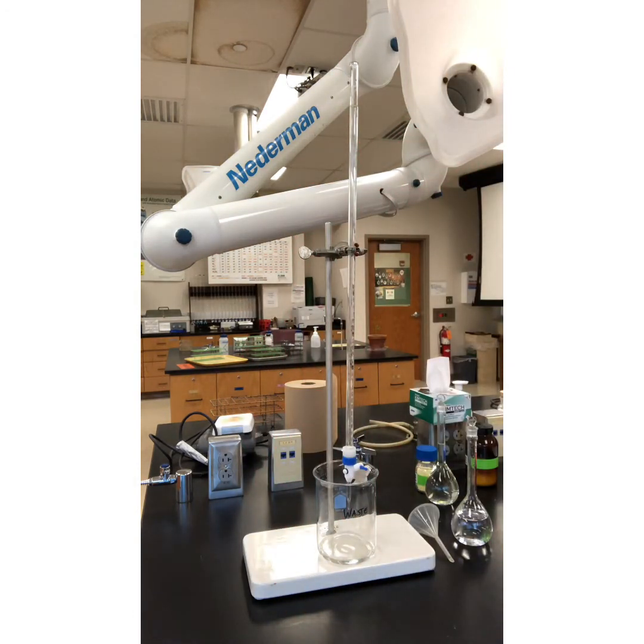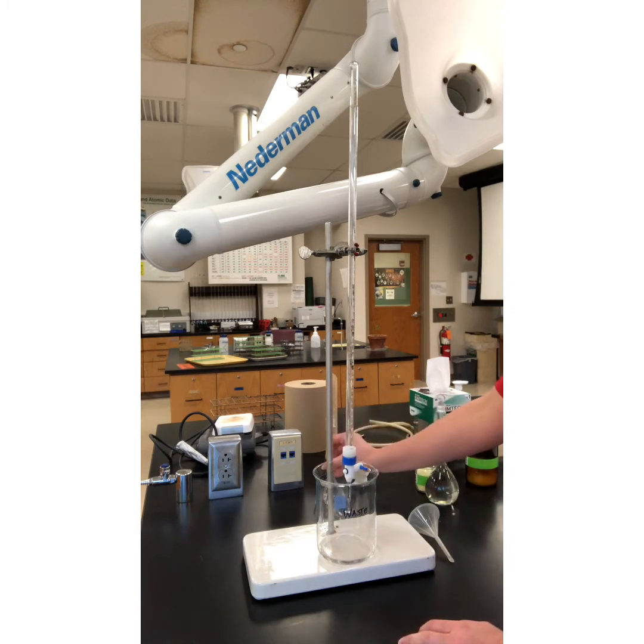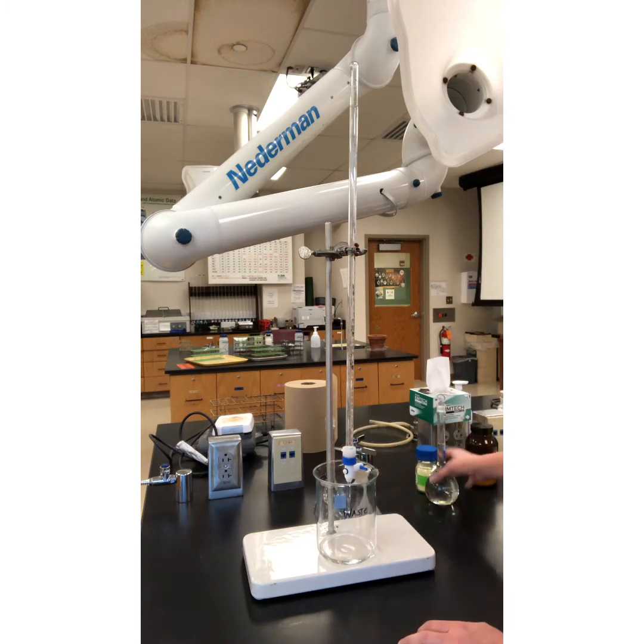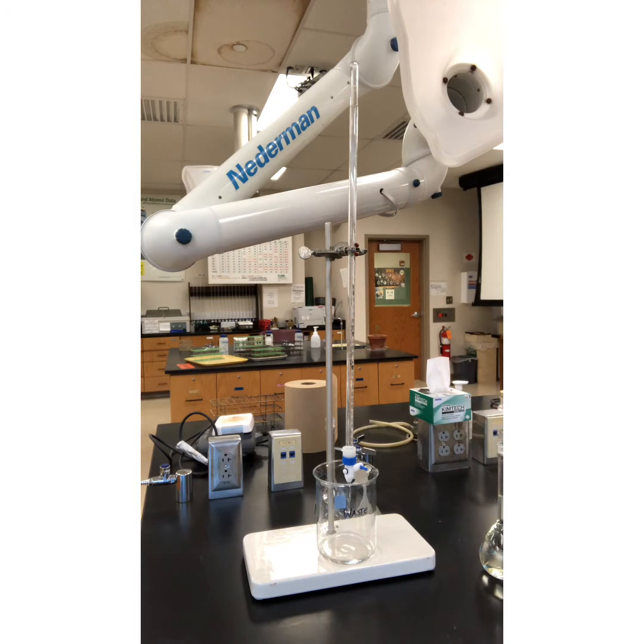Okay, so part D, titrating the potassium ferrocyanide with our zinc sulfate solution. Okay, it's more volumetric glassware.